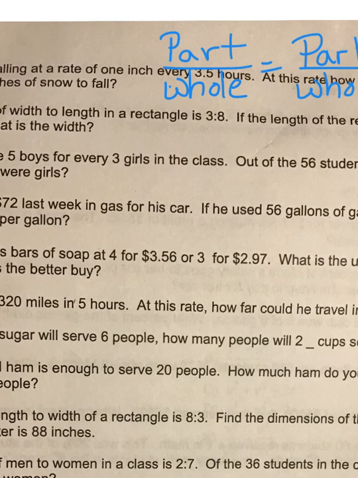Hi everybody, I'm going to work through a few proportion problems with you. These are pretty quick and easy. I just want you to get the hang of setting them up. These are actually really useful. They come up a lot in real world math.